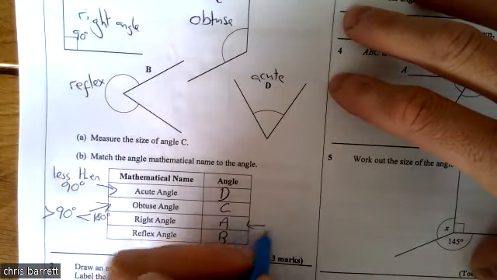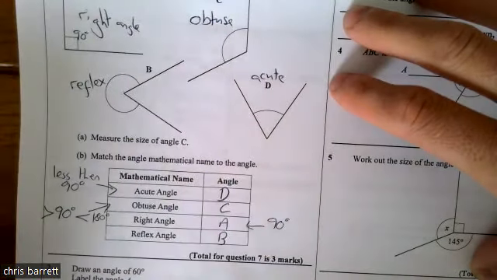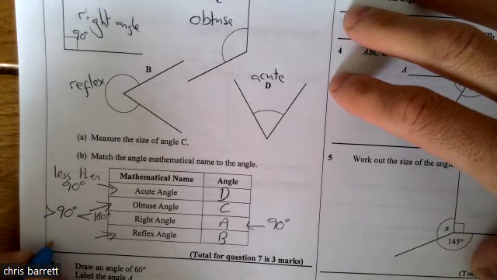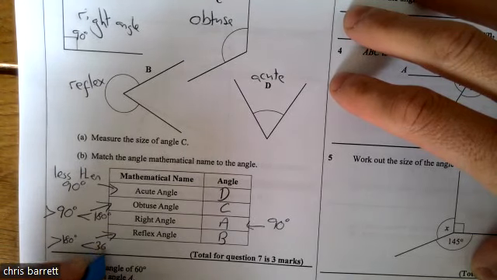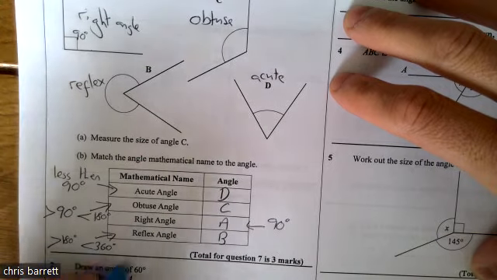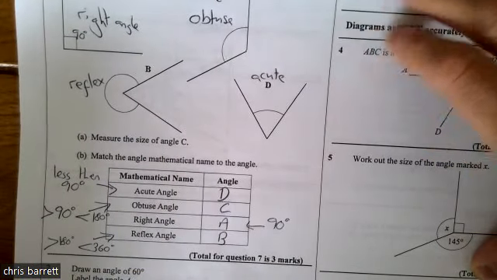A right angle will always be 90 degrees, and it will always stay as 90 degrees. A reflex angle is greater than 180 degrees but less than 360 degrees, so anything from 181 through to 359.